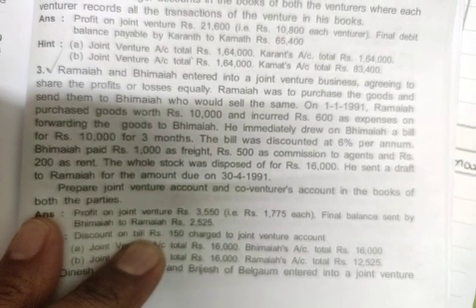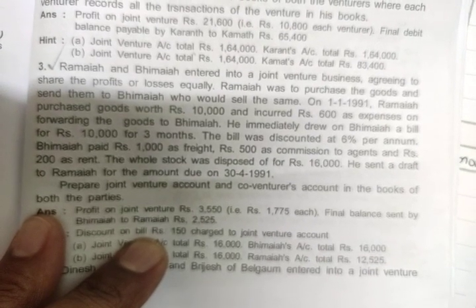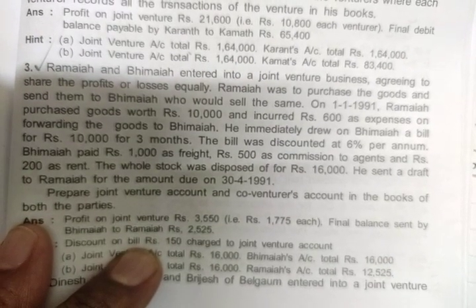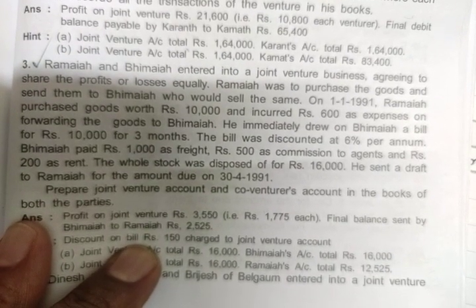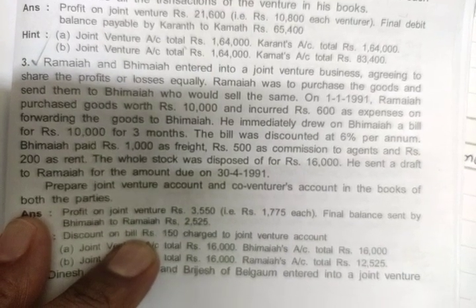Question I'll read very quickly for you. Ramaya and Bhimaya entered into a joint venture business, agreed to share the profit and loss equally. Ramaya was to purchase the goods and send them to Bhimaya, who would sell the same.